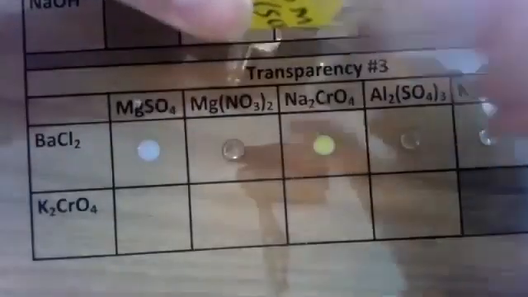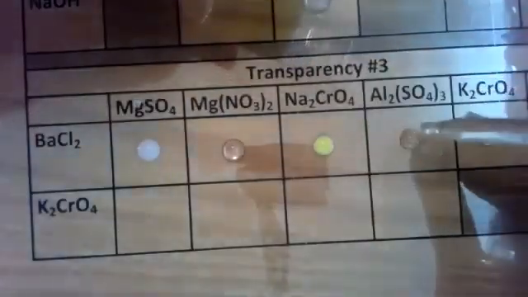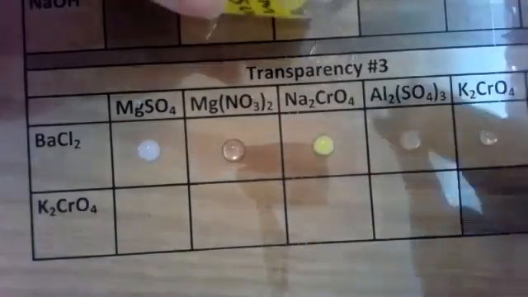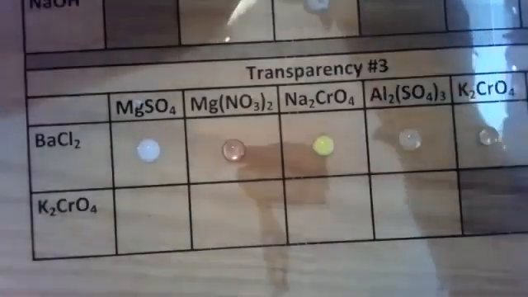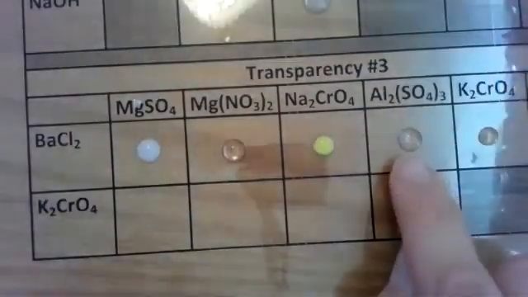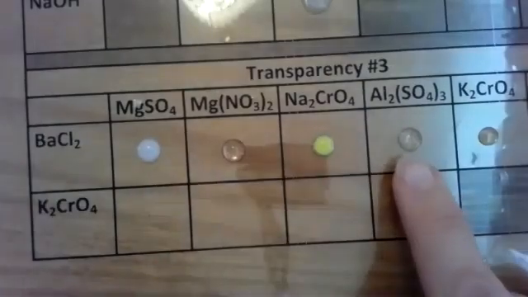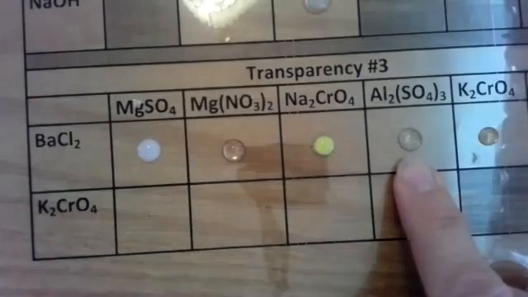And I'm going to drop 1 drop without contaminating. And there is a reaction. Okay, it's very faint. It's not as prominent, but however, there is precipitate that's forming within. So aluminum sulfate and barium chloride, which is number 18, forms a white precipitate.